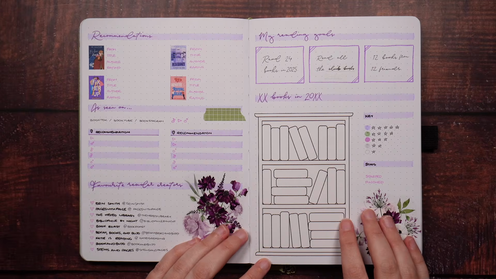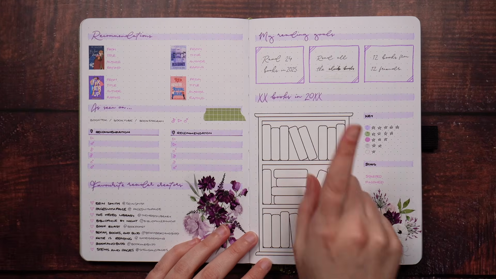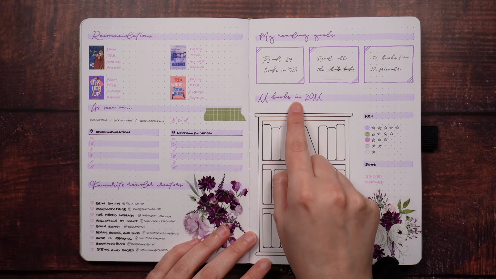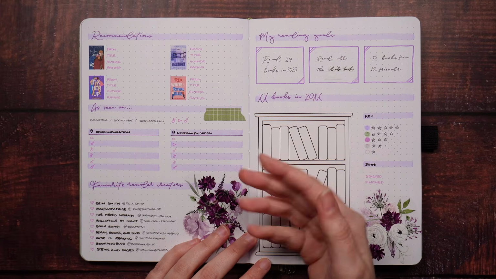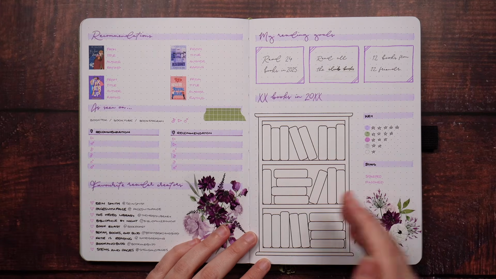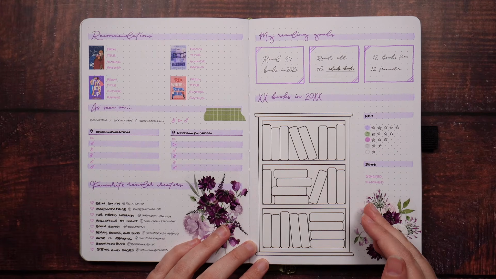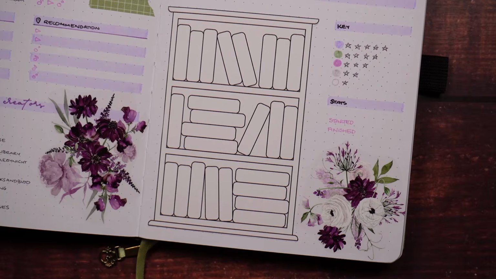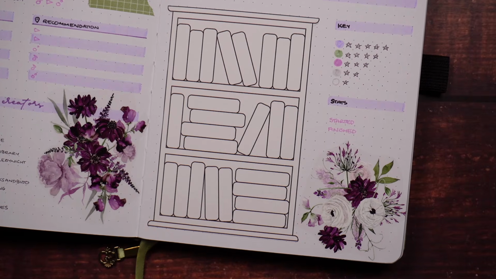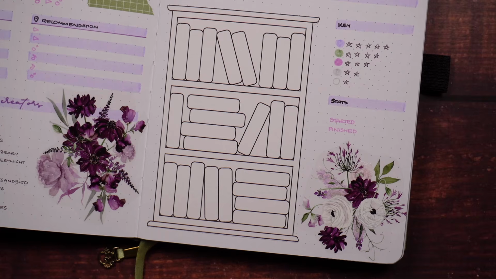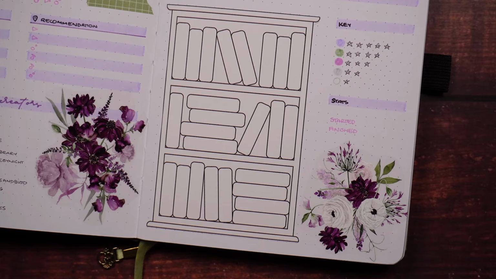Another type of yearly page you might want to set up is what we're calling XX books in 20XX. So this would be like 25 books in 2025, 26 in 2026, so on and so forth. In this one, we're again just using that printable from my shop, so this one having 25 books for each of the books that would be read in 2025 in theory.